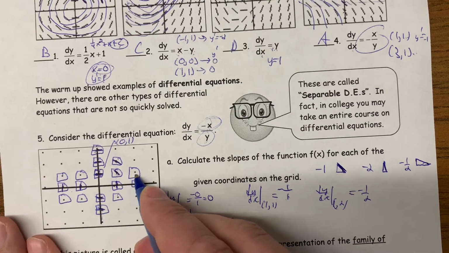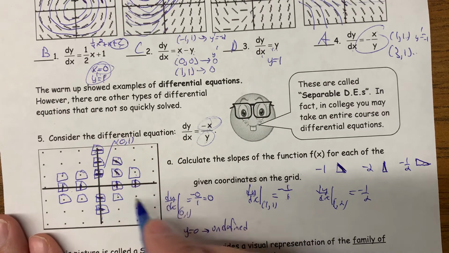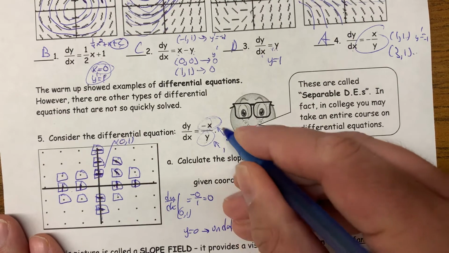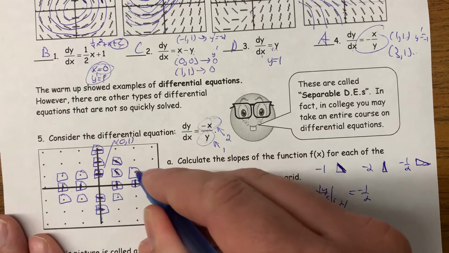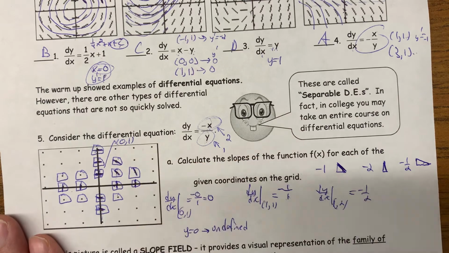Okay, how about at the point (2, 1)? What is the slope at the point (2, 1)? Well, hopefully you got that when x was 2 and y is 1, we get negative 2 over 1, which is negative 2. And so that's going to be a negative slope, but it's going to be steeper than these. So I'm going to draw it a little bit steeper.